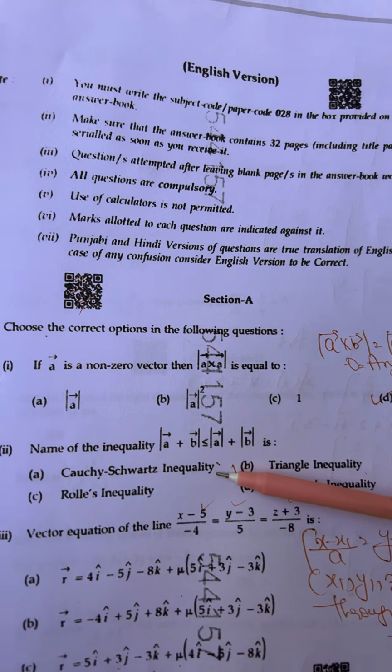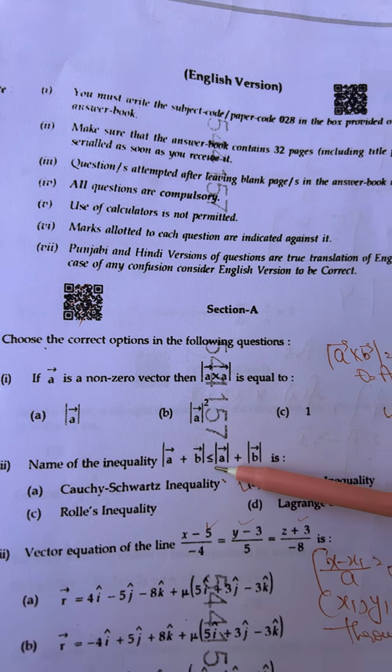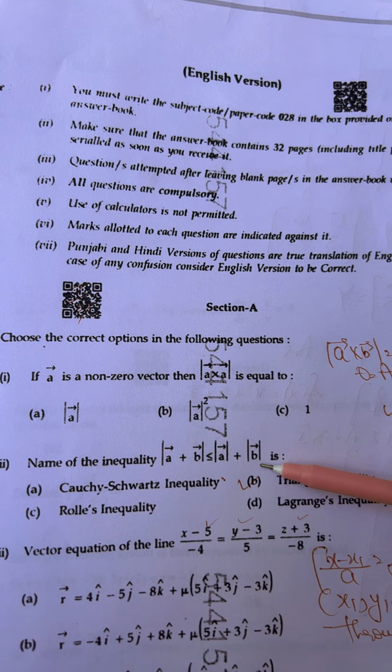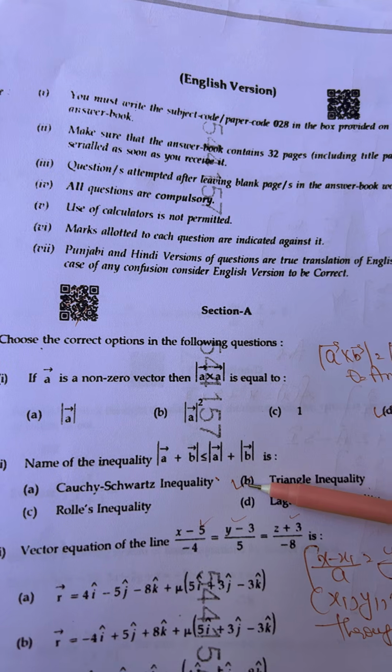Let's move on to the next question, number 2. Name of the inequality: the magnitude of A vector plus B vector is always less than or equal to the magnitude of A vector plus the magnitude of B vector. Yes, it is the triangle inequality, so option B is the correct answer.